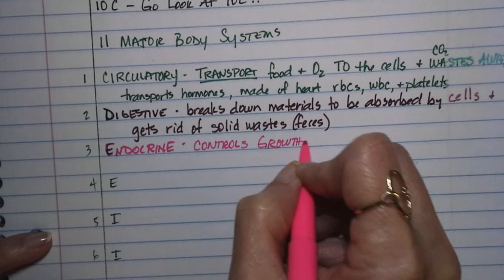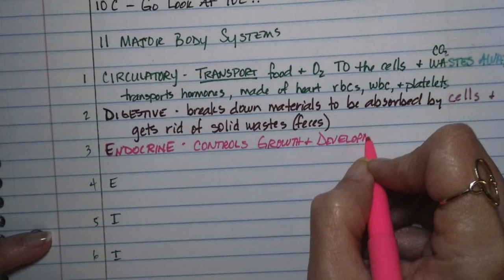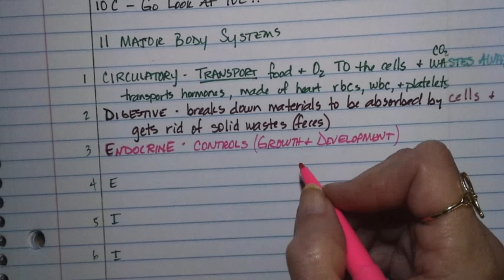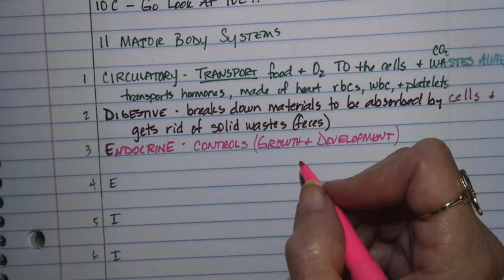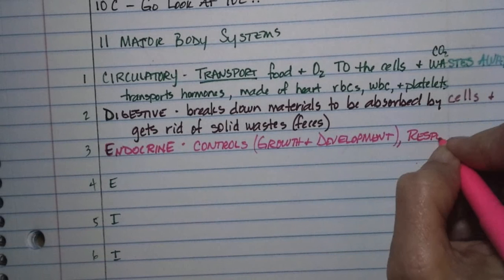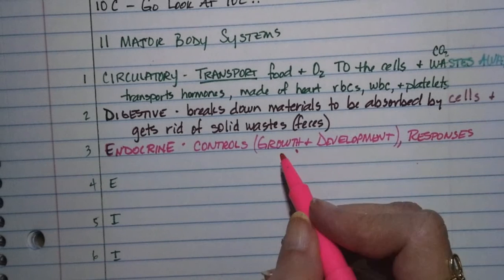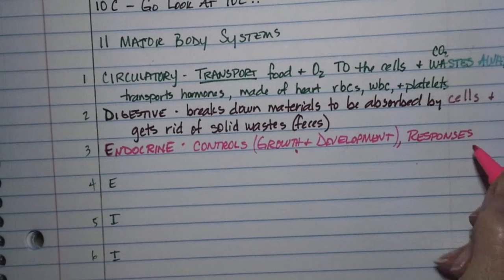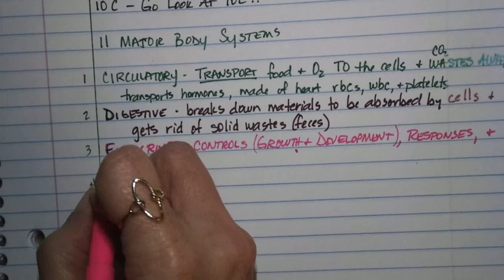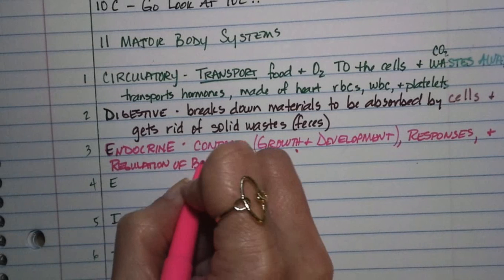So these two things right here are together here. It controls growth and development and responses. That would be like responses to the environment. So it controls growth and development, responses, and regulation of the body. And all of that it does through hormones. It does a lot.